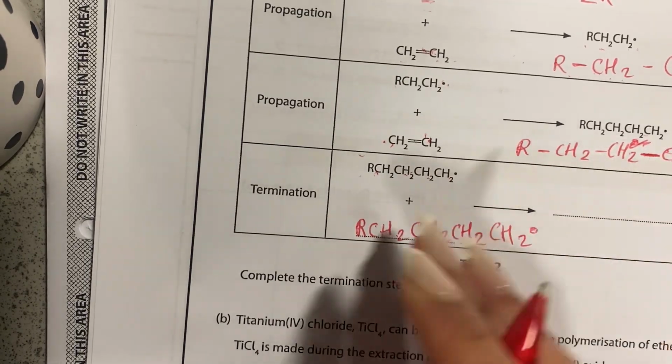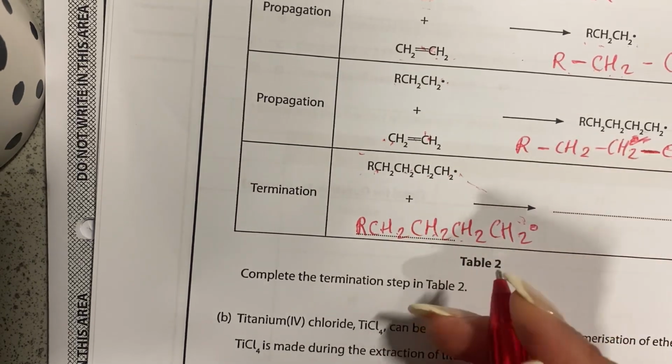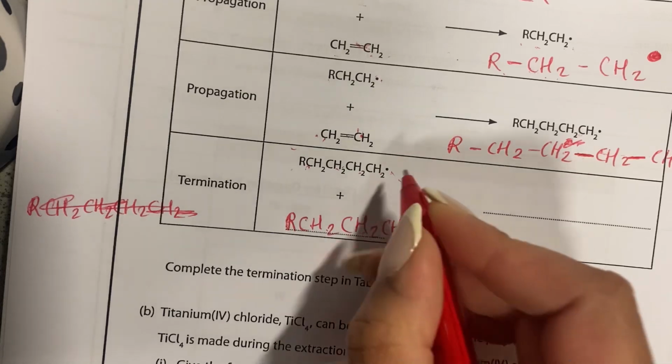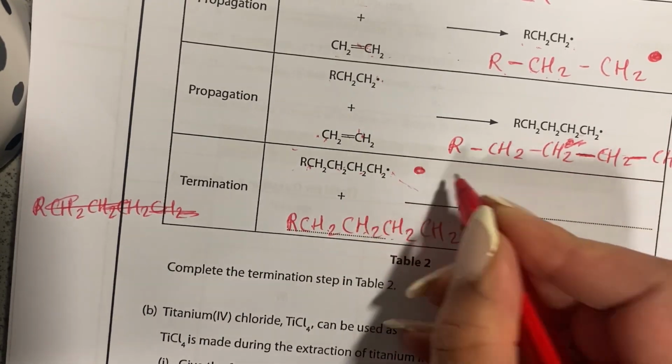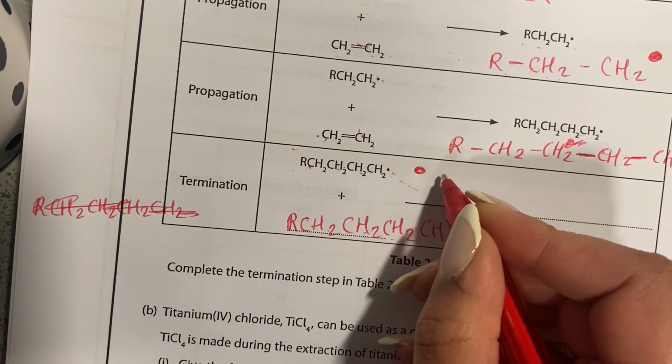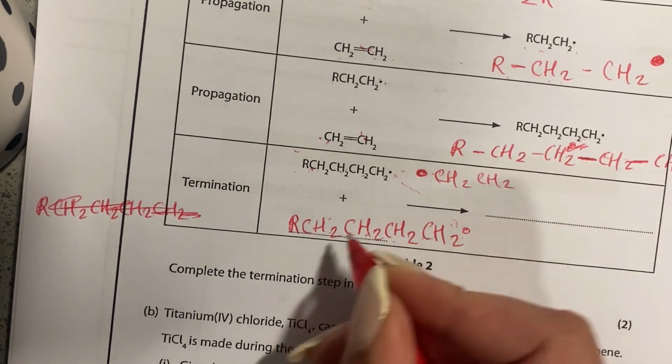So we're going to create a bond between these 2 radicals. Let me just show you another way of showing the bond. CH2, 1 2 3 4.